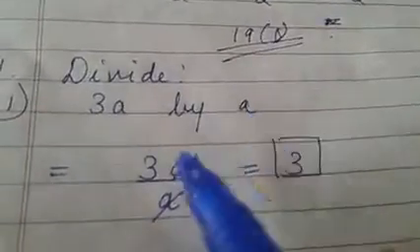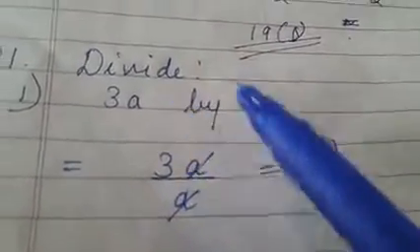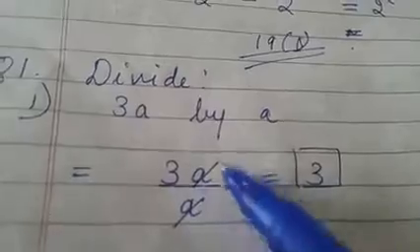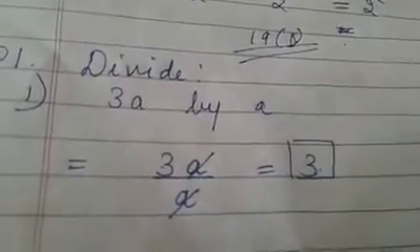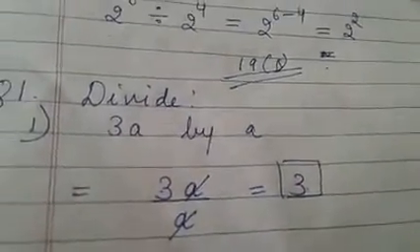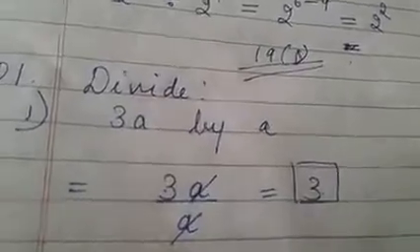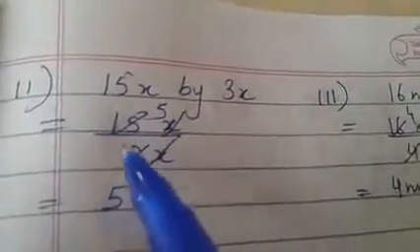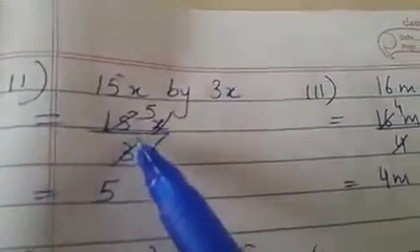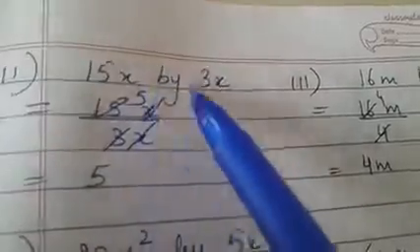So 3a by a, you can see I have written in division form, a with a gets cancelled, 3 directly. We are not using the quotient law in question number 1, we may use it in the second question. Okay. So 15x upon 3x, x with x gets cancelled, 3 5s are 15. So nothing is there except 5, so 5 as it is.